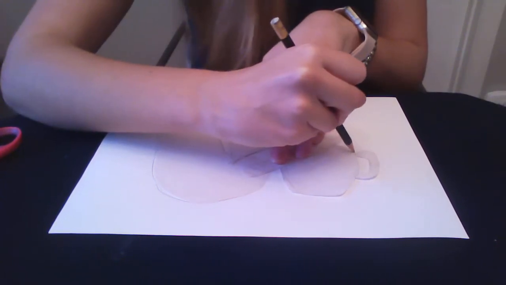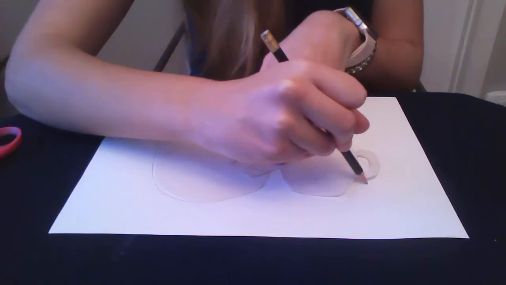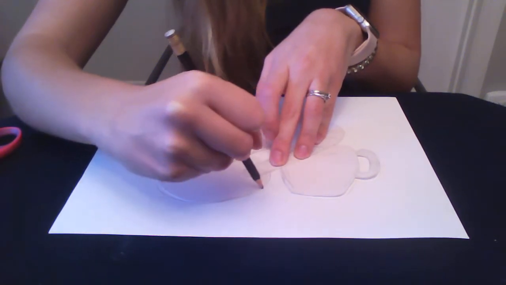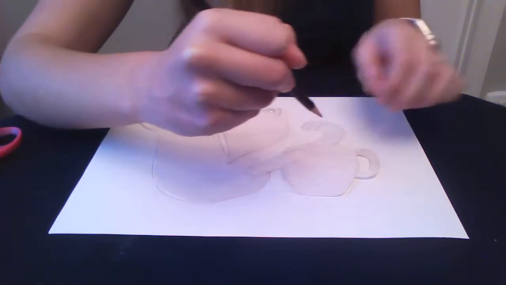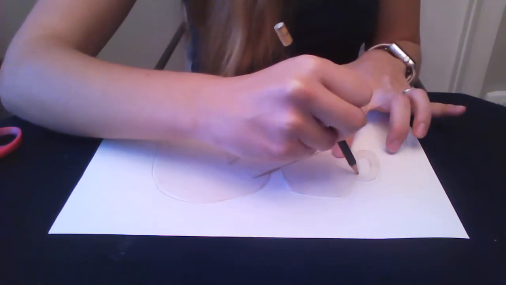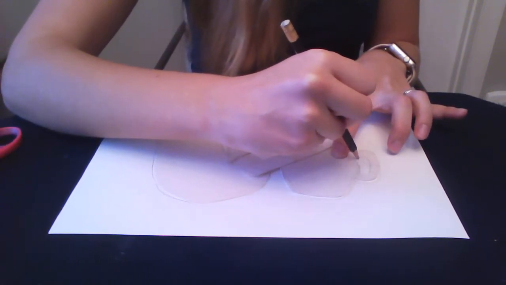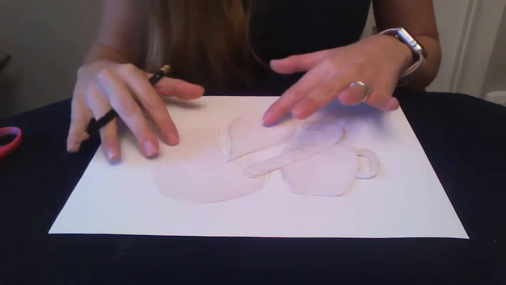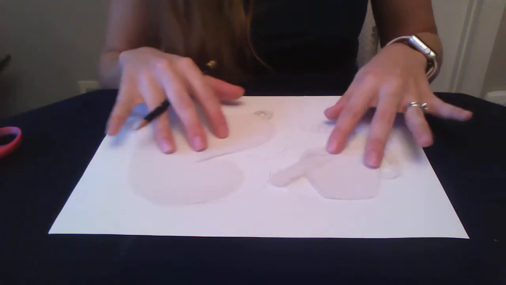Make sure you trace lightly, as you will erase these lines at the very end. Okay, so I'm just missing the inside of my cup here. And as you slowly start to move them away, just go slowly to make sure you've actually traced all your lines, okay?